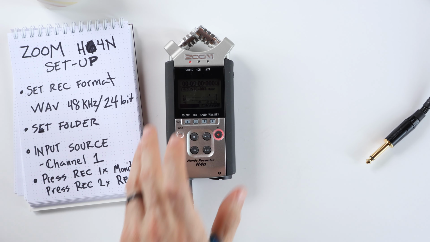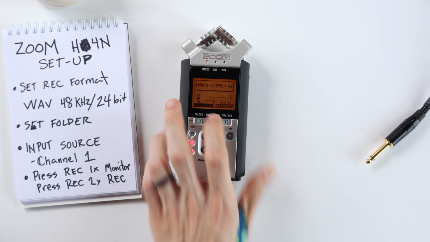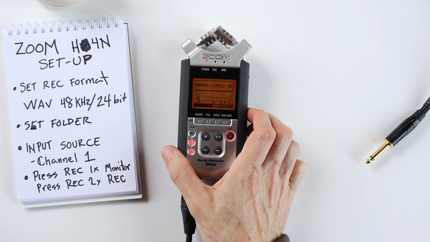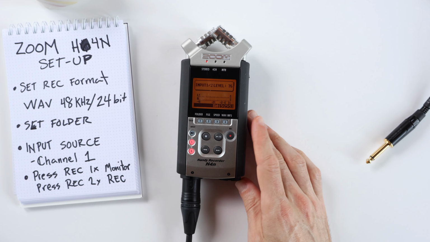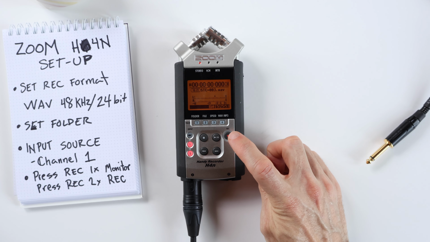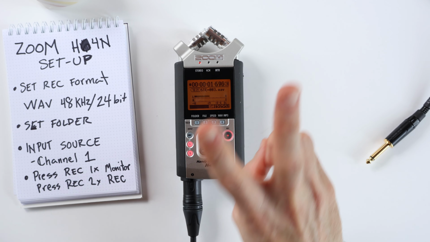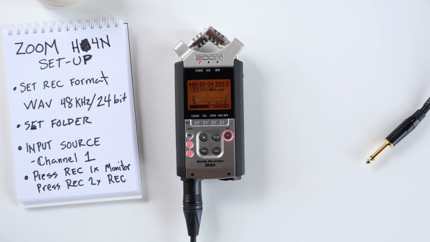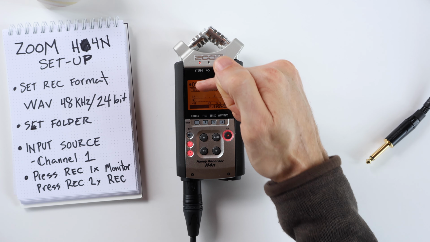I press that once to get my monitor, so that's check 1, 2, check, and then I can use my record level up and down to change my monitor. So again, I want to make sure that I'm not peaking on this recording. I don't want to be going past the -12 decibel meter reading. Once I'm happy with my recording levels, then I'll go ahead and hit the record button a second time. So I'm going to hit that twice, and then that will start the counter, and then I'll start to see a record symbol over here.